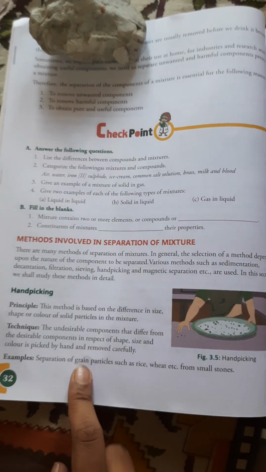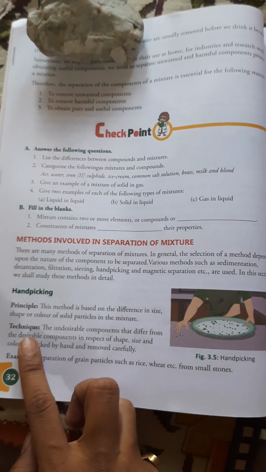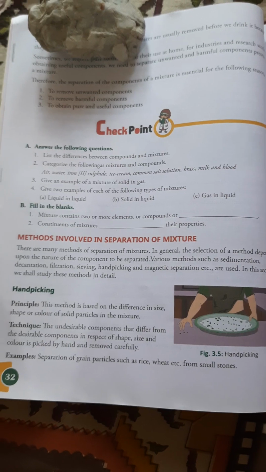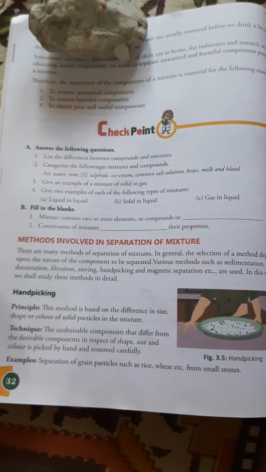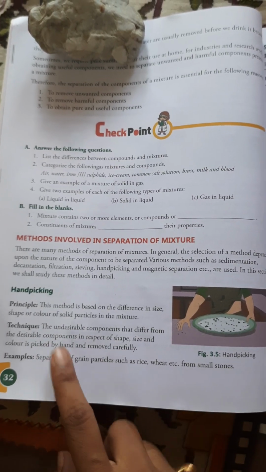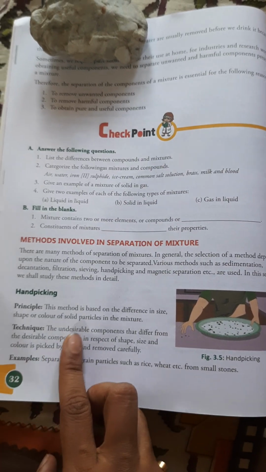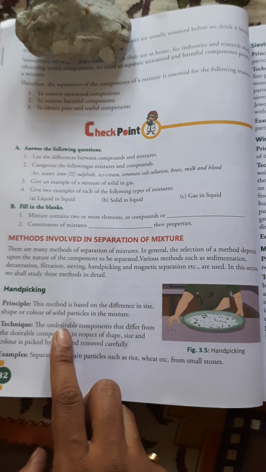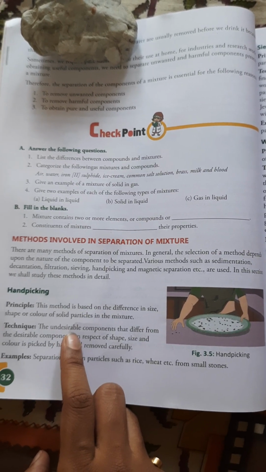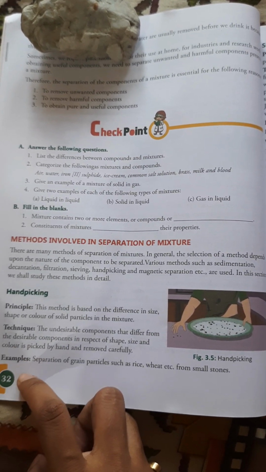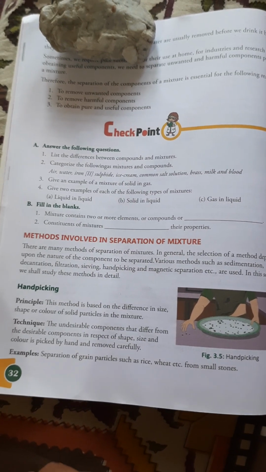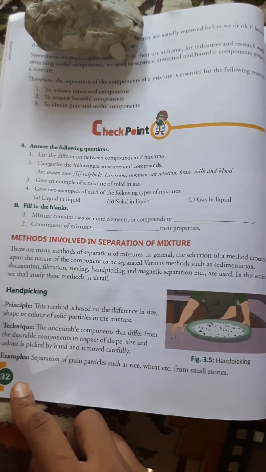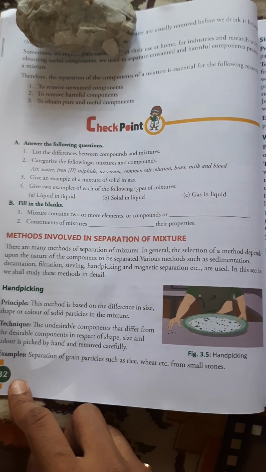How? Now, this is the technique to separate the undesirable particles from the desirable particles. See here, undesirable particles means small stones, and desirable particles means rice. The undesirable components that differ from the desirable components in respect of shape, size and color are picked by hand and removed carefully.